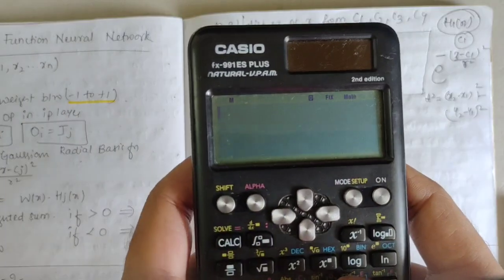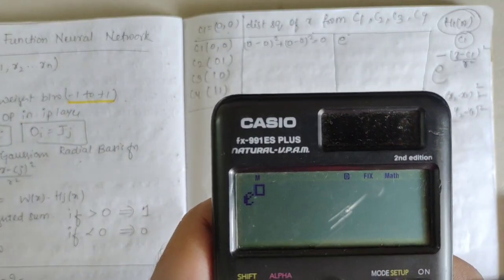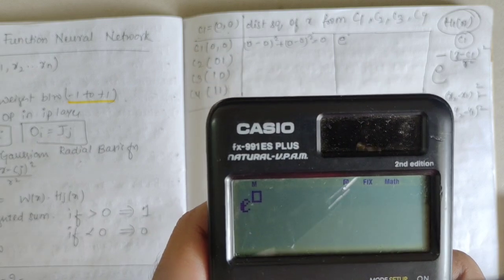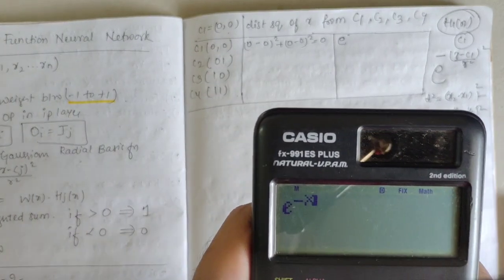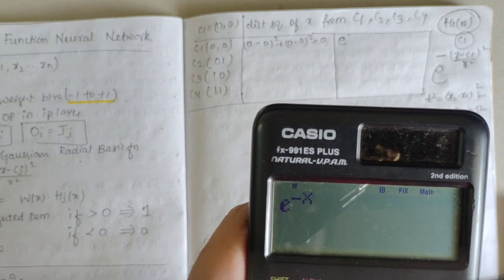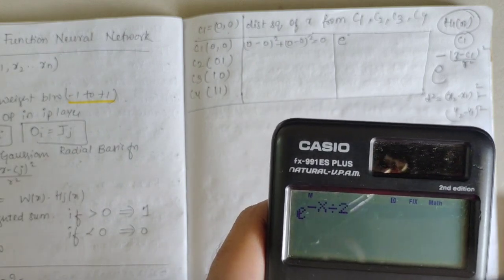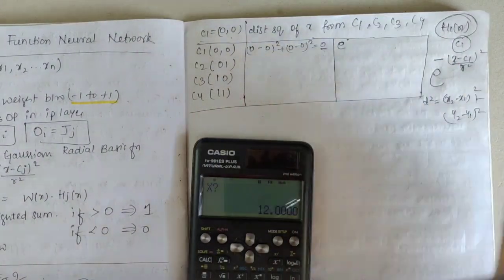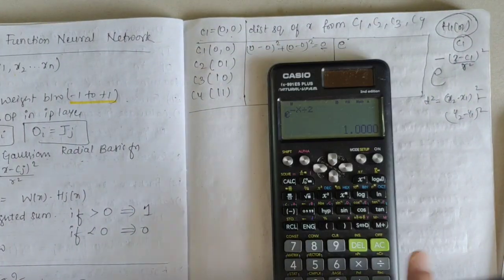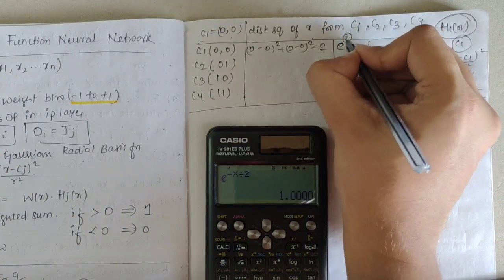If I put the equation in the calculator, I can write e power minus x divided by 2, and I'll solve it. The x value I have obtained here is 0. So if I put 0 here, I would get 1 as the result. So the value is 1 here, the entire thing is 1.